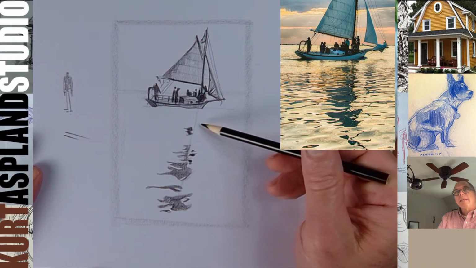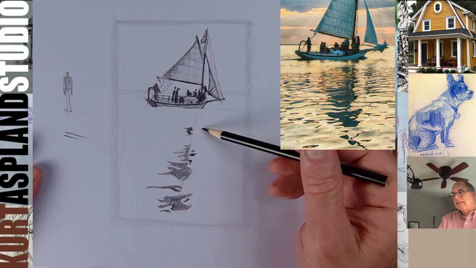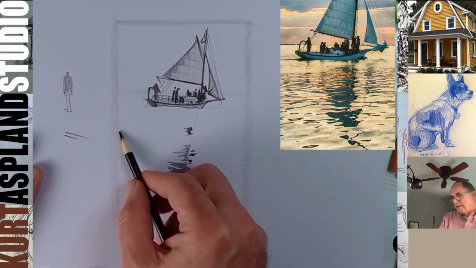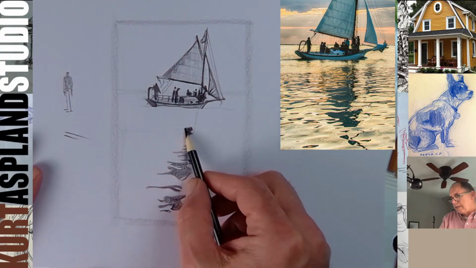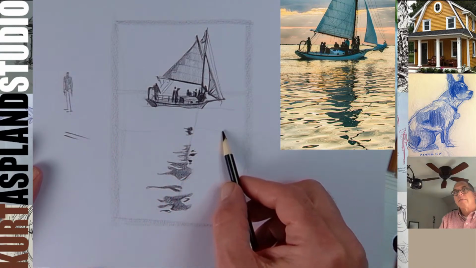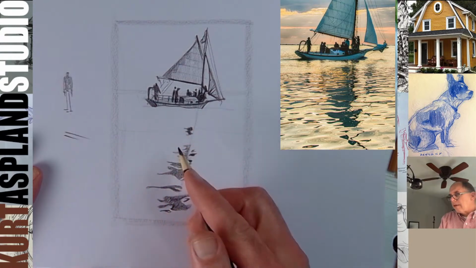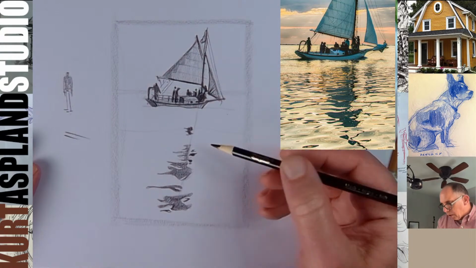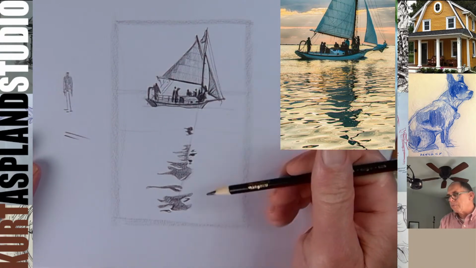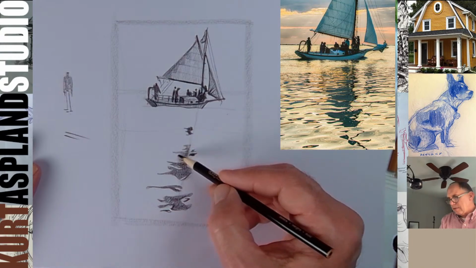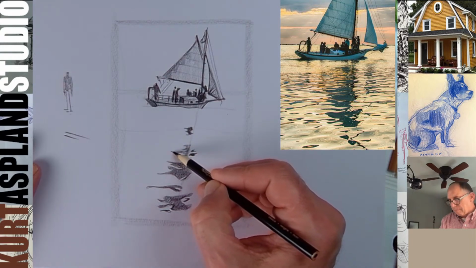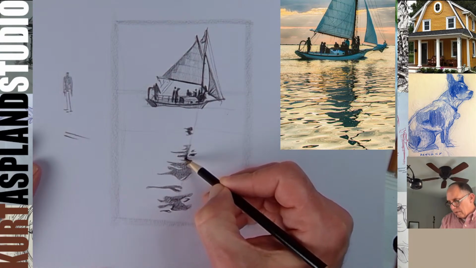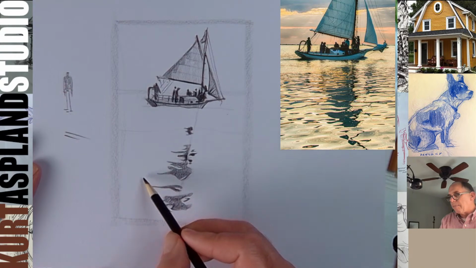So right at the top here, I can see on the picture that it stops. The water is not as rough. So along this imaginary line right along in here, I want to keep all my reflections below that. So this is going to be the darkest reflections on the page, and then I'm going to want to lighten them up quite a bit.